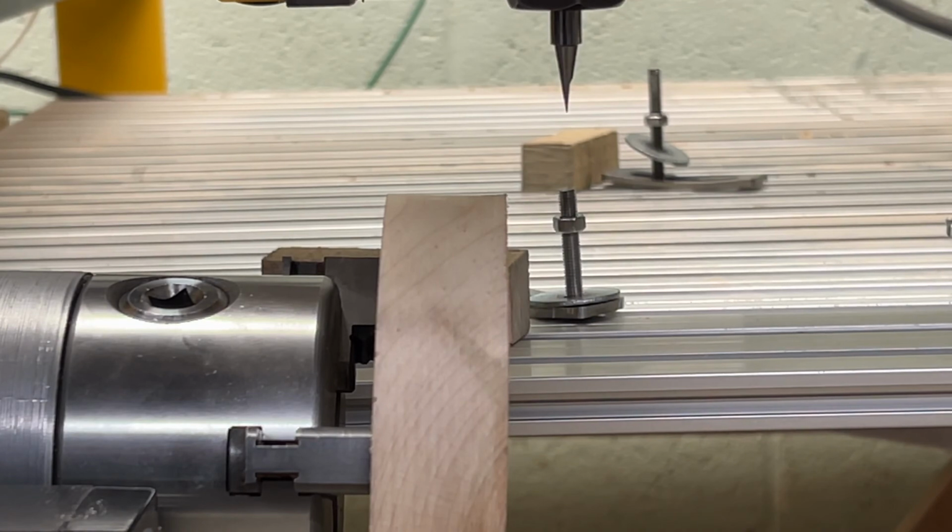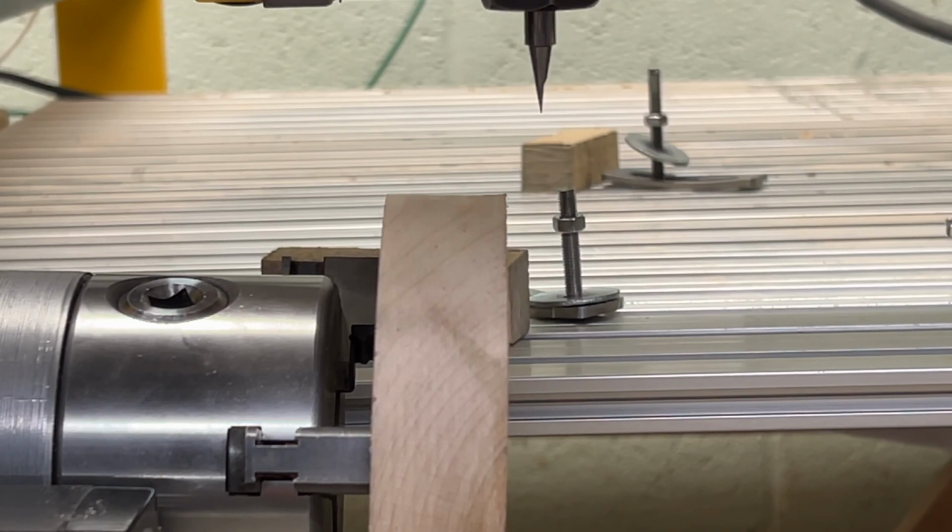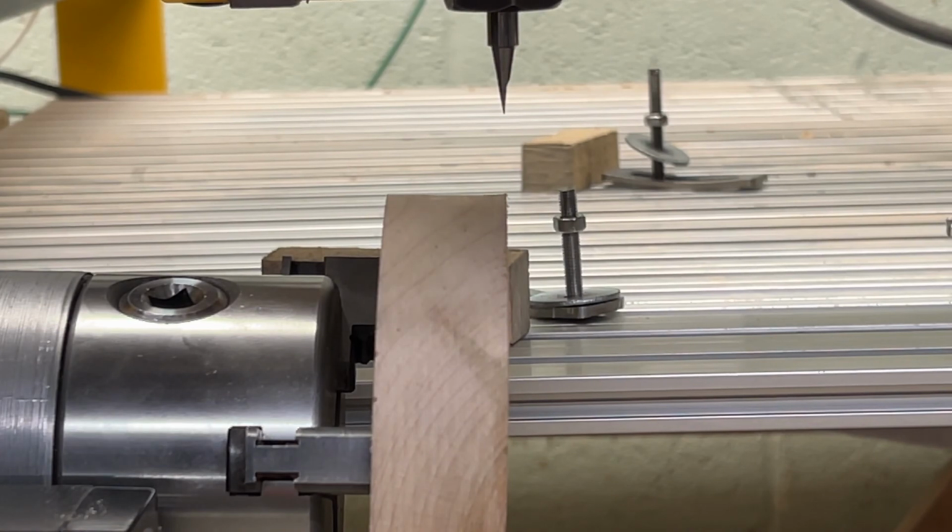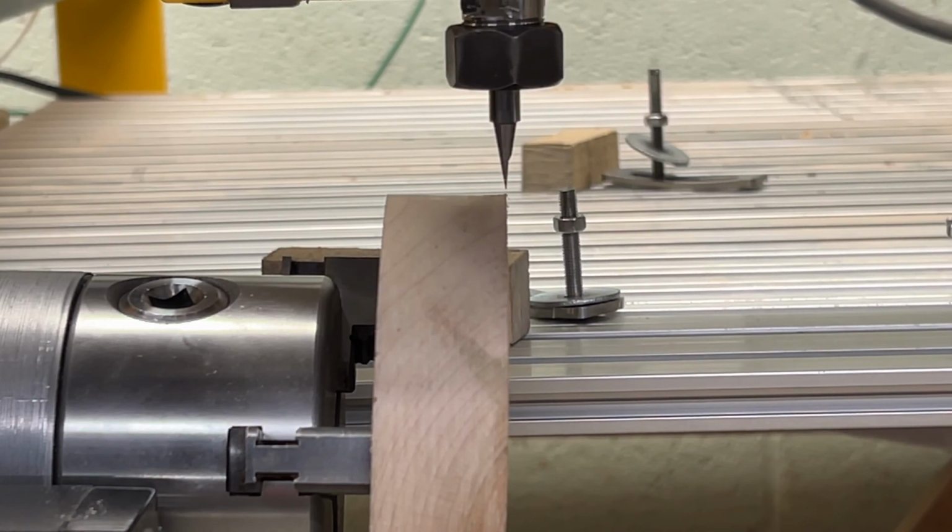So we're going to go ahead and do that. Bring the Z down a little bit so we can see it better. Okay, there we are. Now let's do our Z.